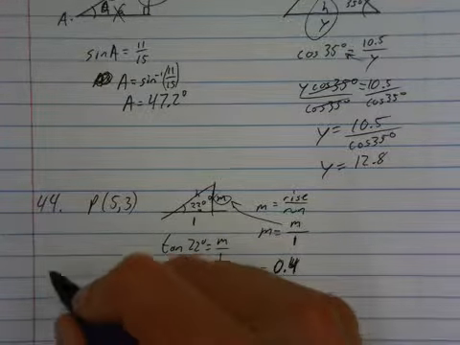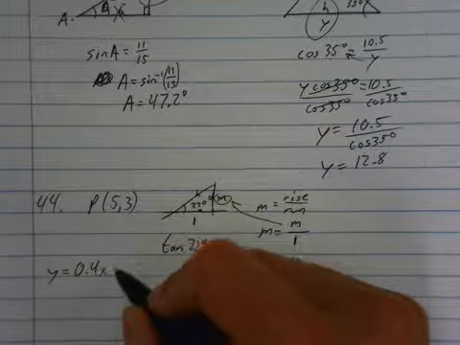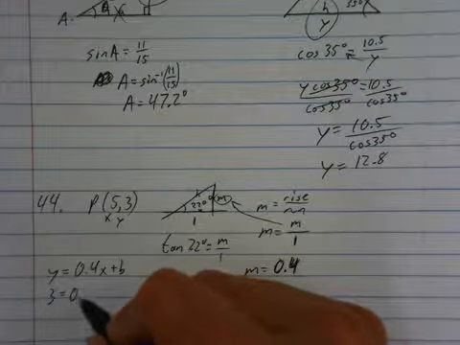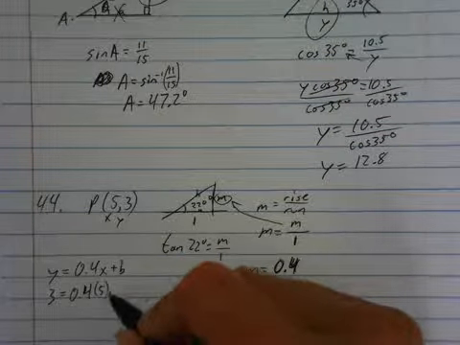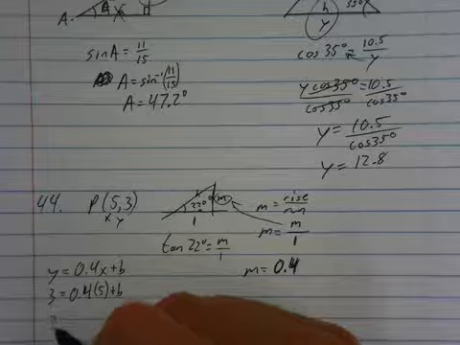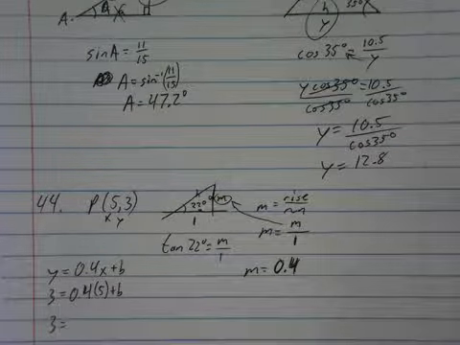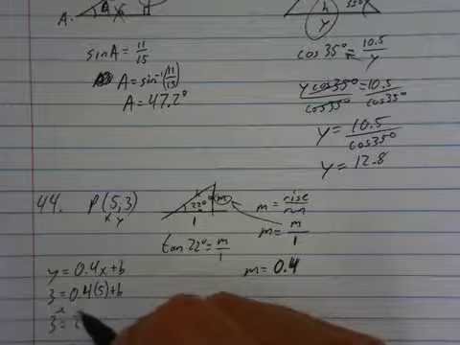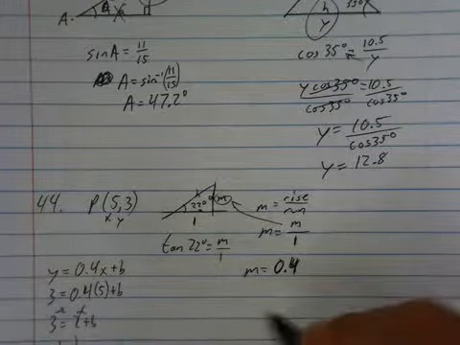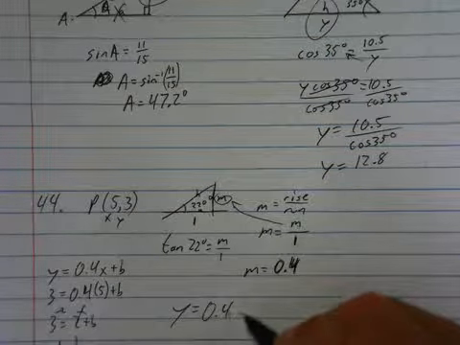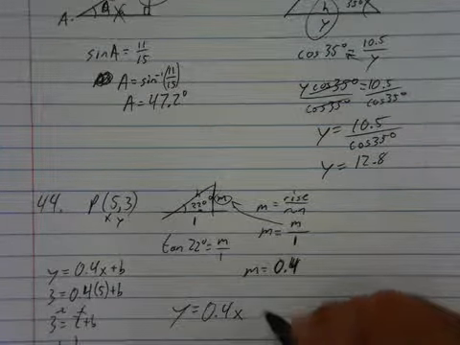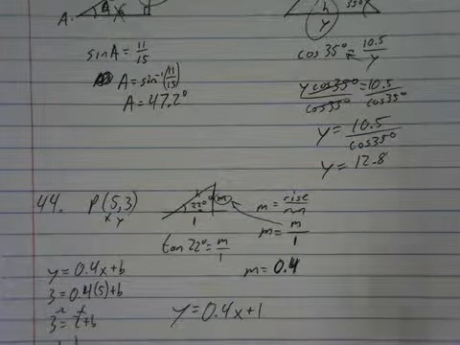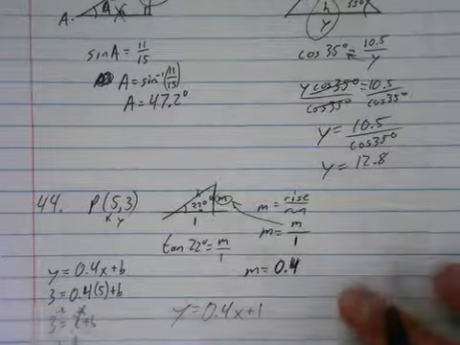And then y equals 0.4x plus b. And then I sub in the x and the y to get the equation. So 3 equals 0.4 times 5 plus b. 3 equals 2 plus b, and then I minus 2 from both sides, so 1 is equal to b. So therefore, y is equal to 0.4x plus 1. Good enough.